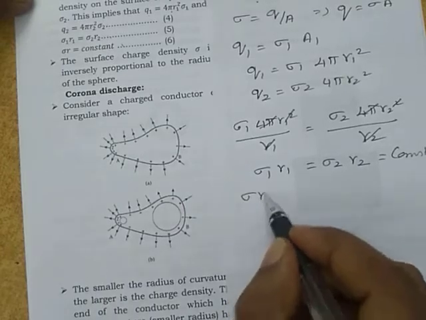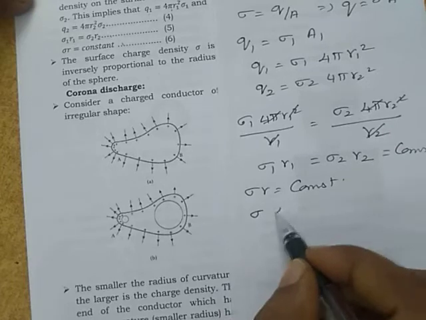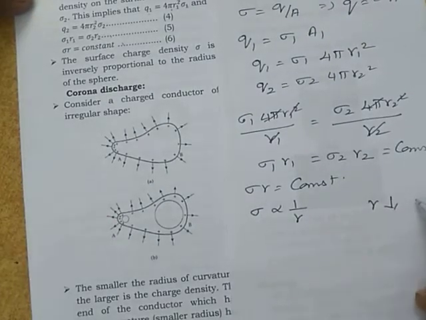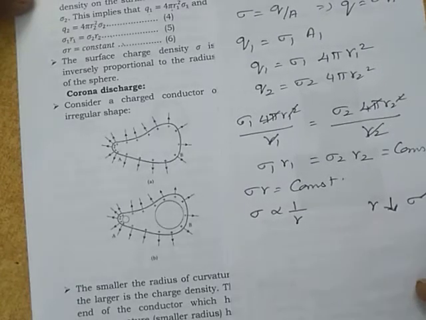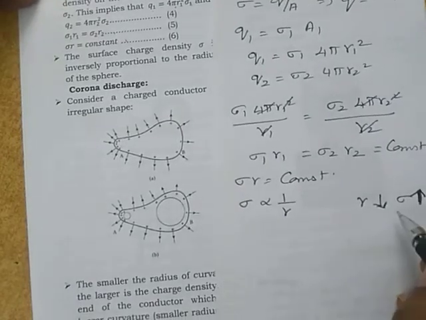We can write sigma r is equal to constant, that means sigma is proportional to 1 by r. If the radius decreases then the surface charge density increases. Due to this reason, at the sharp point of a charged conductor the charge will leak.